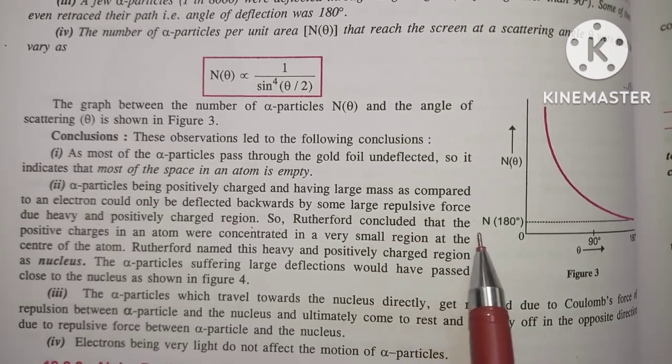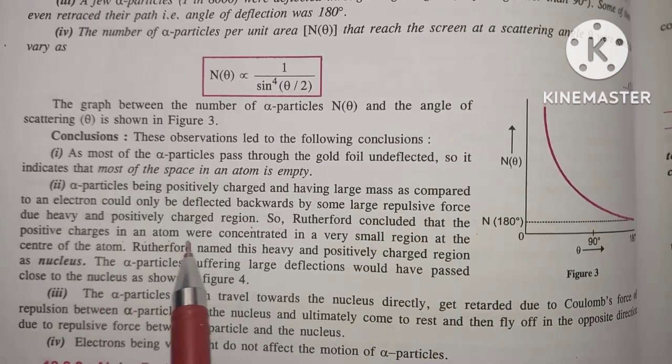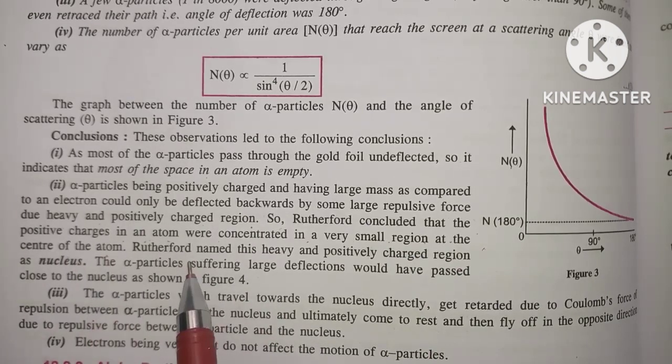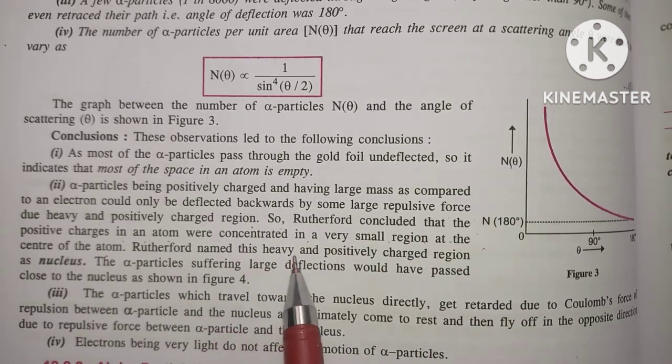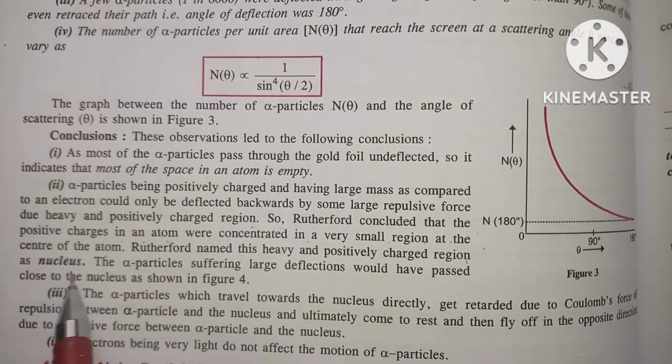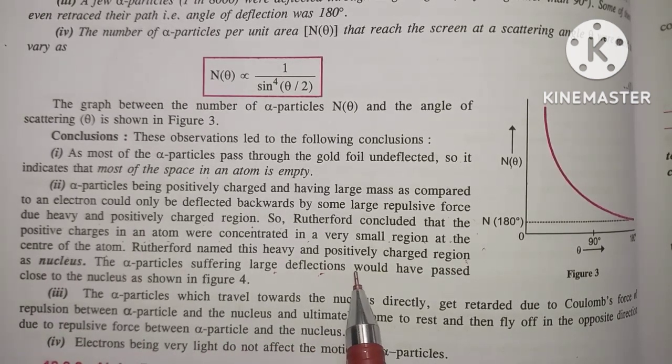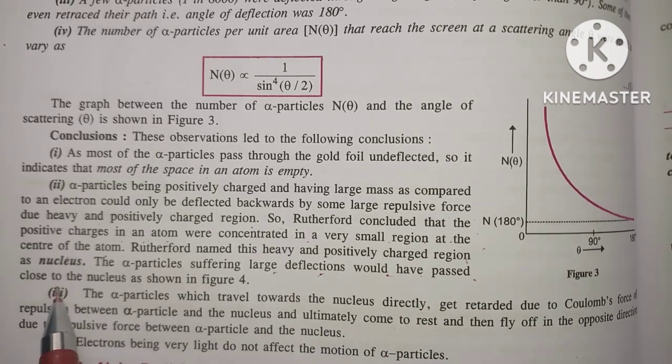So Rutherford concluded that the positive charge in an atom is concentrated in a very small region at the center of the atom. Rutherford named this heavy and positively charged region the nucleus. The alpha particles suffering large deflection would have passed close to the nucleus.